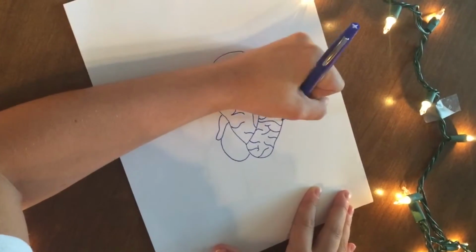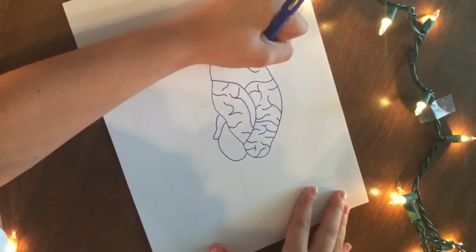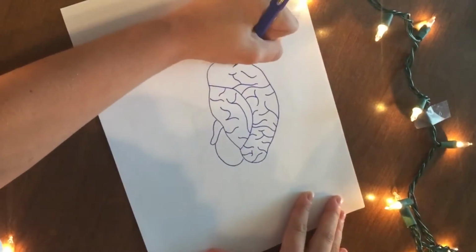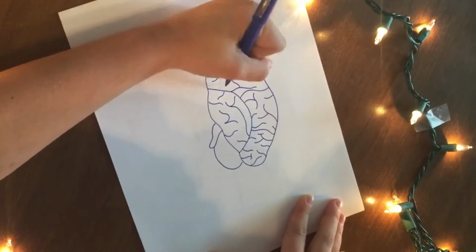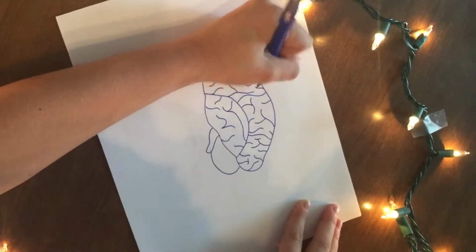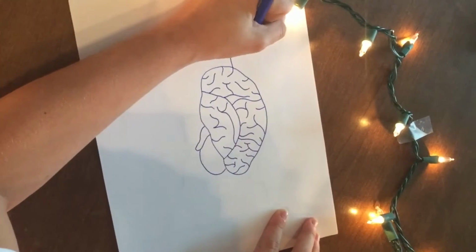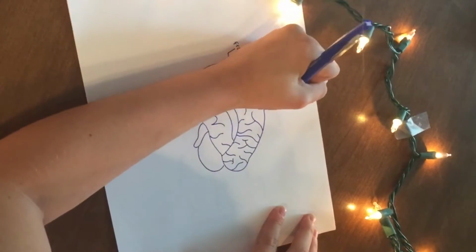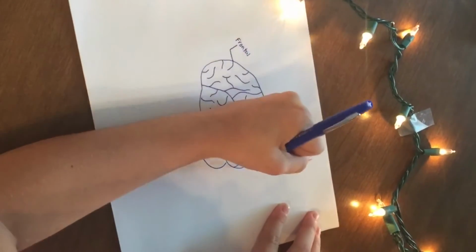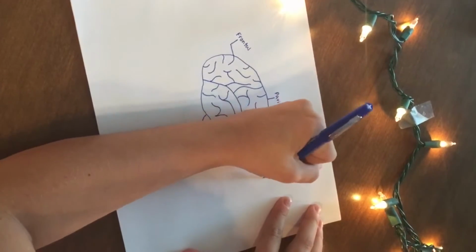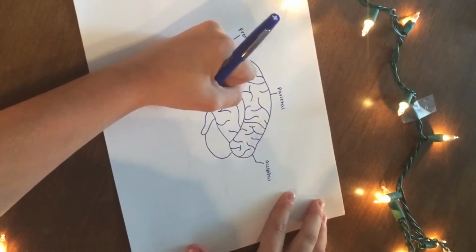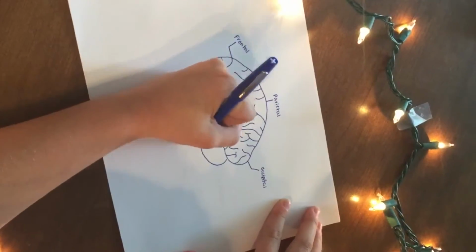The occipital lobe is located in the posterior part of the brain. It is a visual processing center. The temporal lobe is located in the lateral part of the brain. It contains the hippocampus and plays a big role in the formation of long-term memory, modulated by the amygdala. It is also involved in primary auditory perception such as hearing.